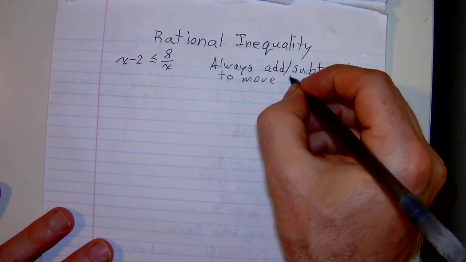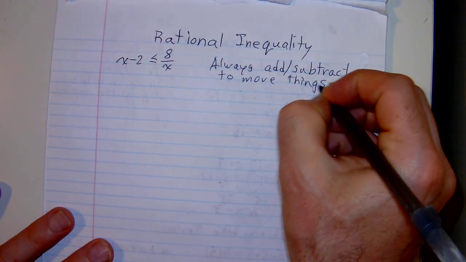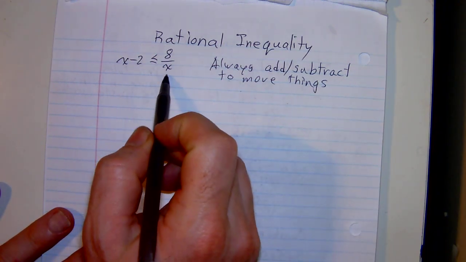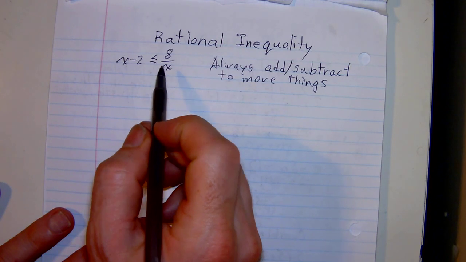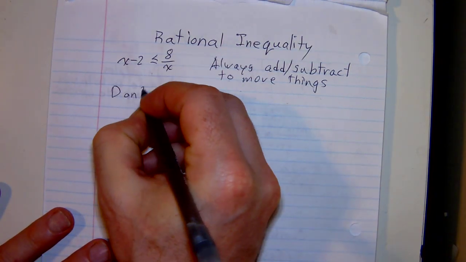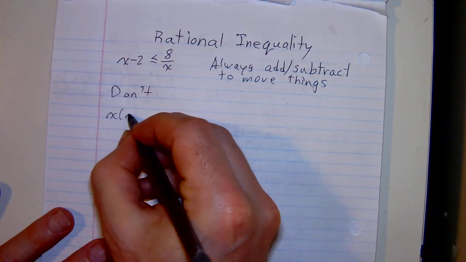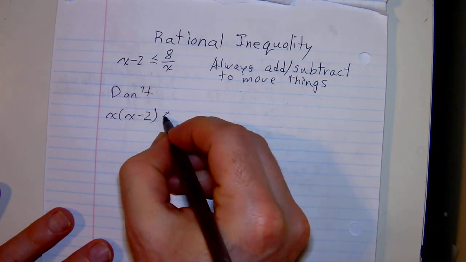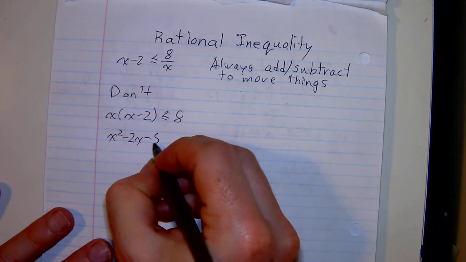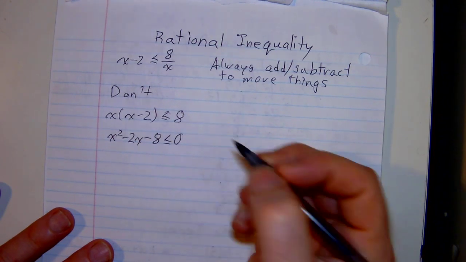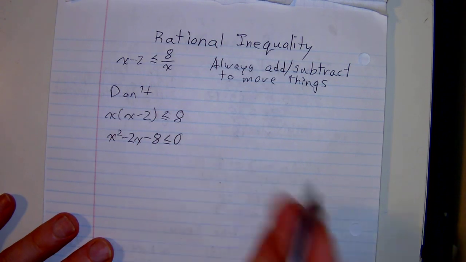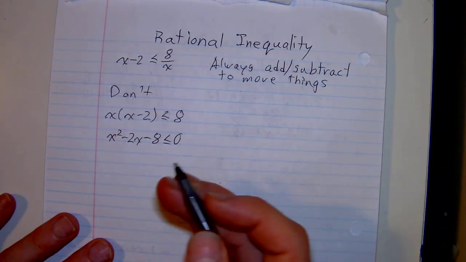And you might wonder, well, why can't I just deal with this by, say, multiplying both sides by x? If I multiply both sides by x, that's going to simplify this down, and then I could subtract 8. So, here's what you don't do. x times x minus 2 less than or equal to 8. x squared minus 2x minus 8 less than or equal to 0. You might say, hey, Mr. Island, that looks perfect. Now I've got a polynomial inequality, and we already know how to solve those, so why don't we just do that?